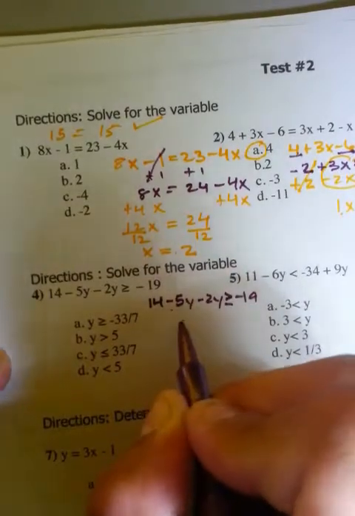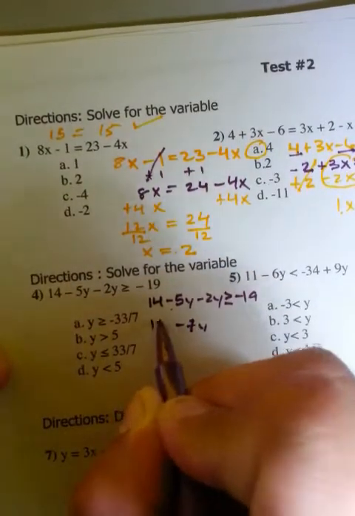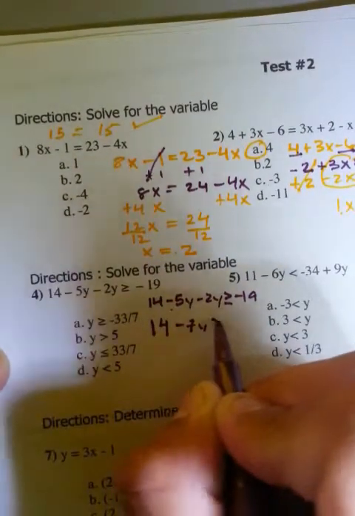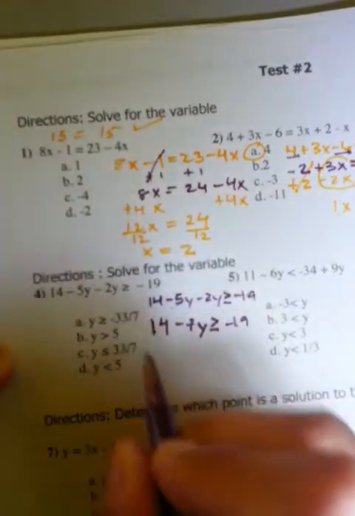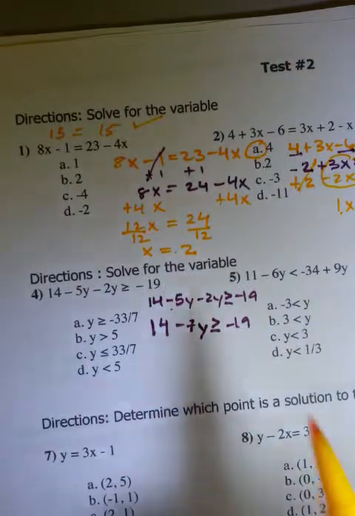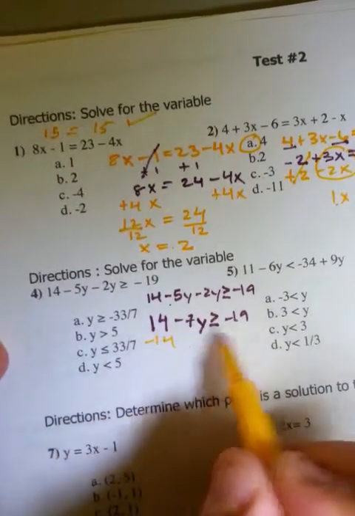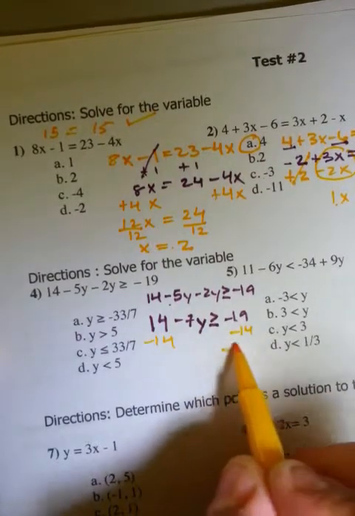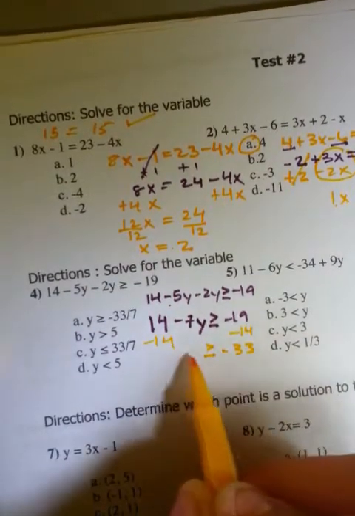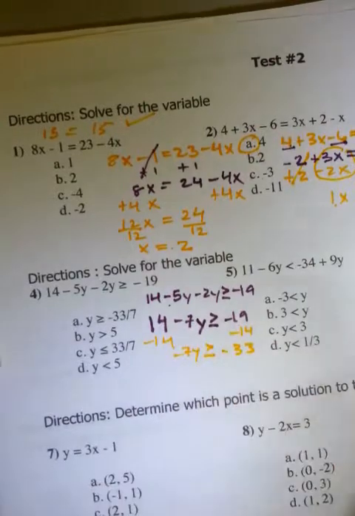So again, these two give you negative 7y. Bring down the 14 and my inequality symbol. Now, I can go ahead and subtract 14 on both sides. If you owe me 19 and you owe me 14, then you owe me 33. Bring down the negative 7y.